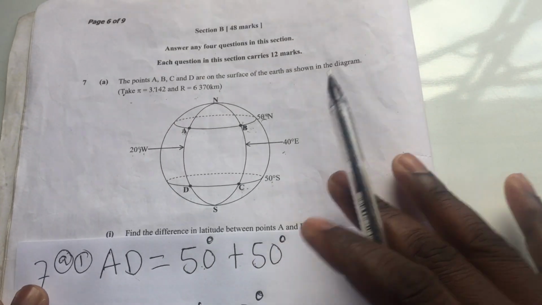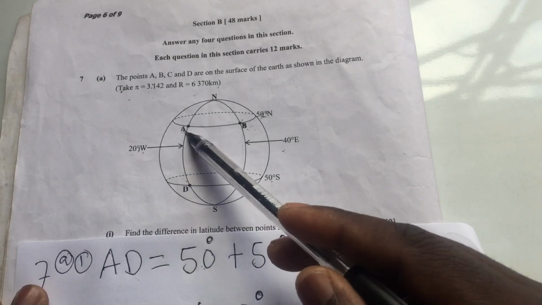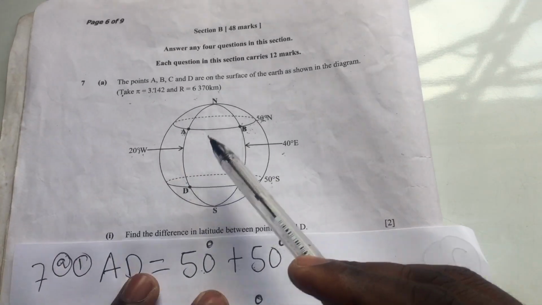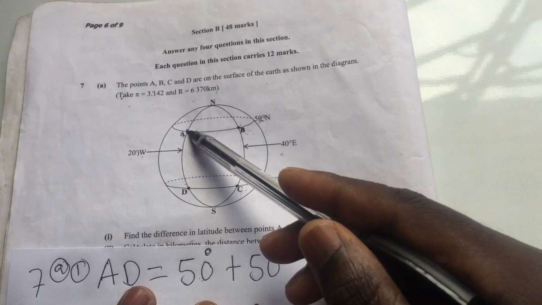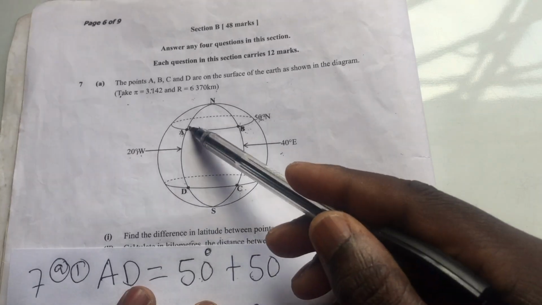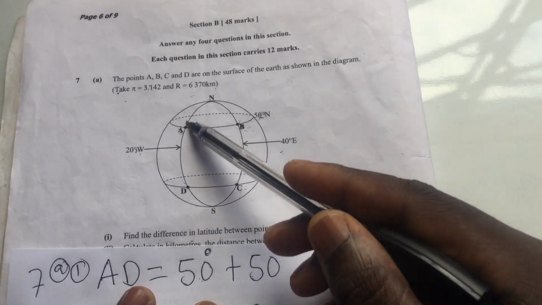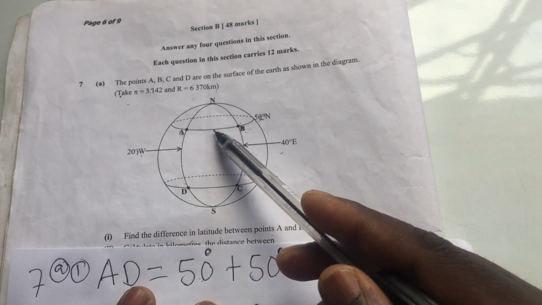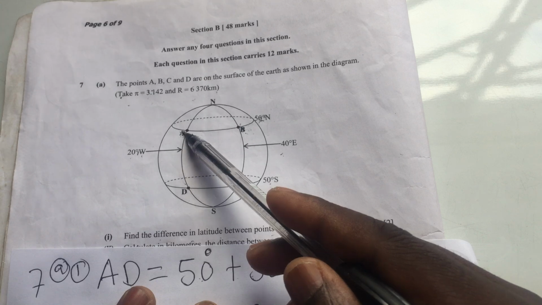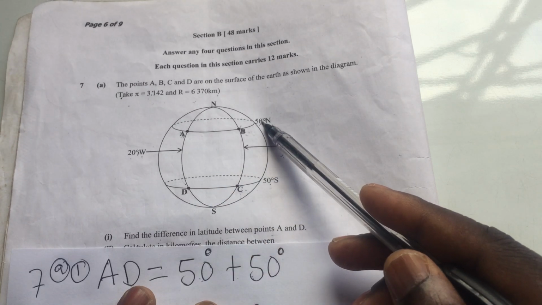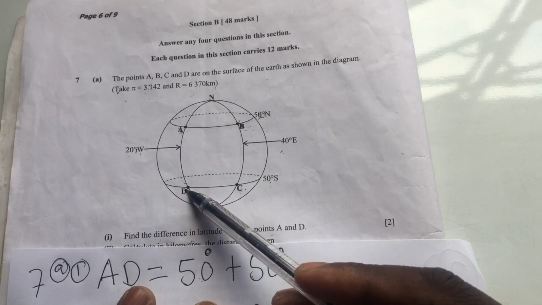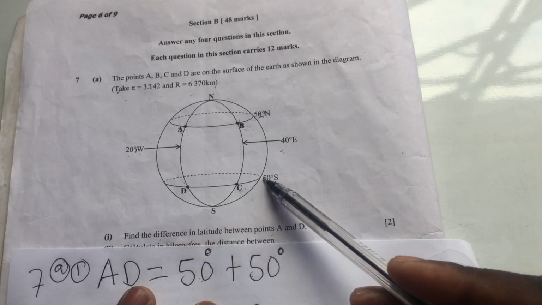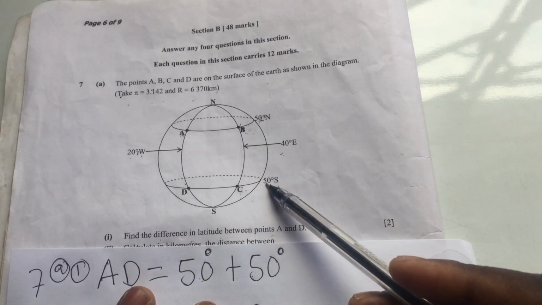Every time you are asked to find the difference in latitude between A and D, once you observe that it's in this line, just get the latitude for each letter, 50 and 50, and add.